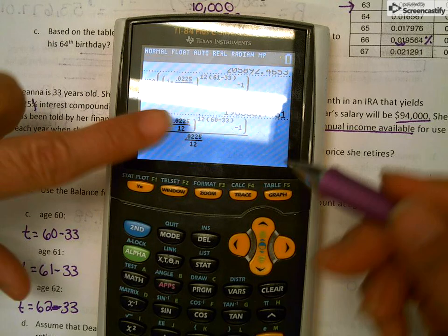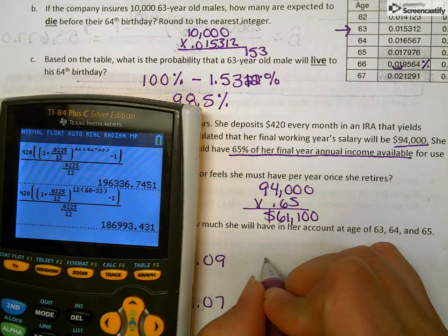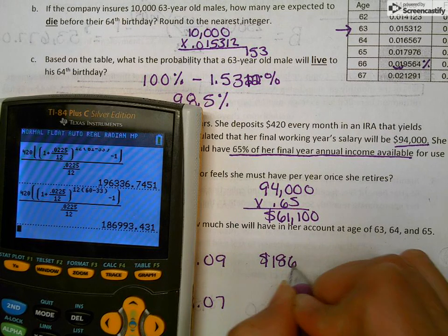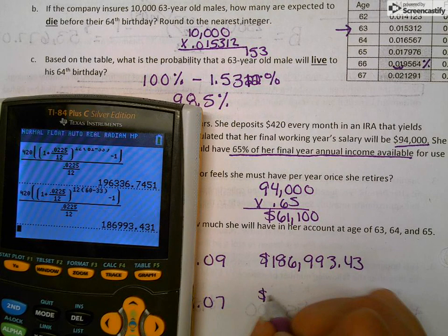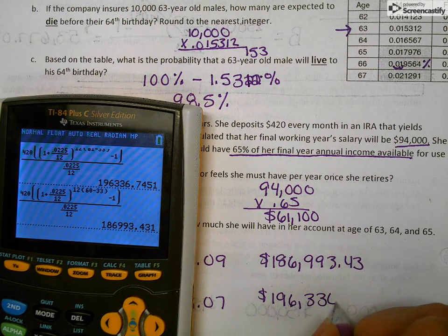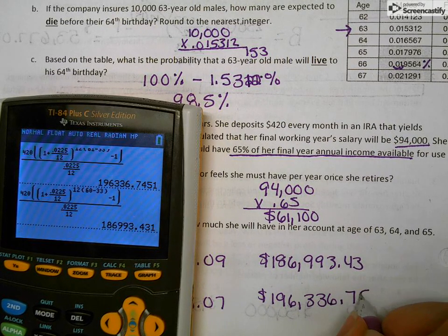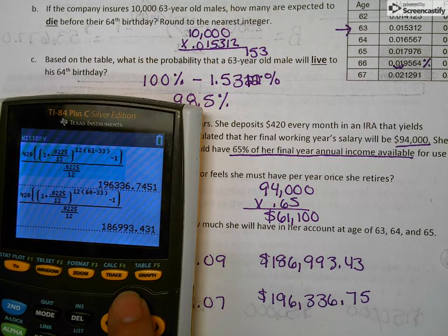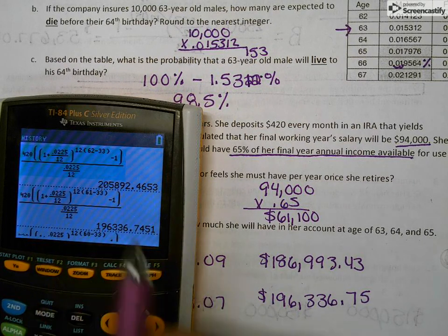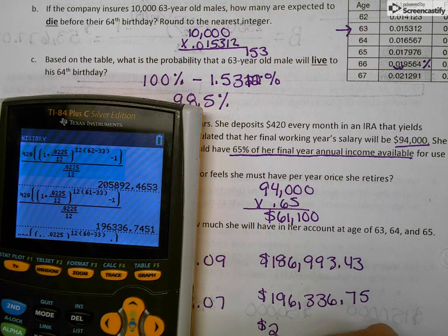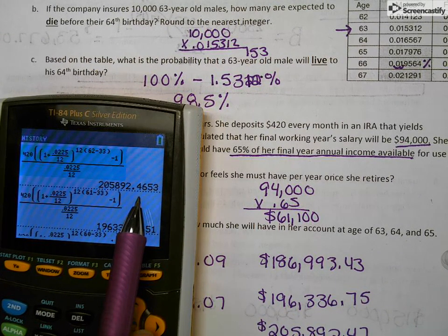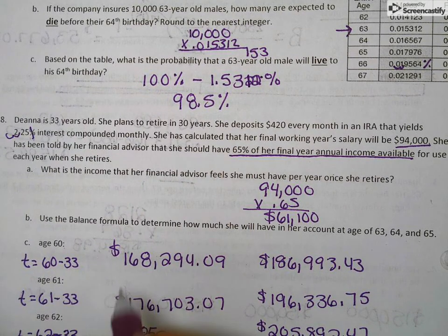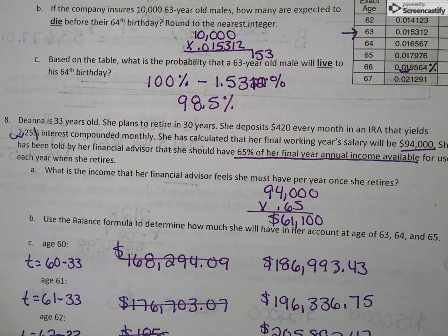So now I'm just going to go back up, and we have $186,993.43, $196,336.75, and last but not least, for the age of 62, we have $205,892.47. Make sure that you are rounding to the nearest penny. And thank you, Rigo, for pointing that out. That could have been disastrous.